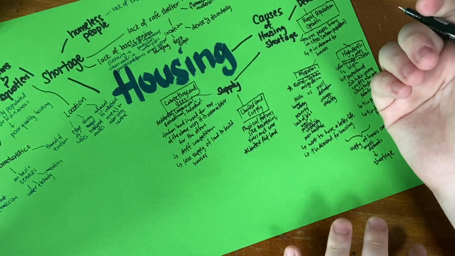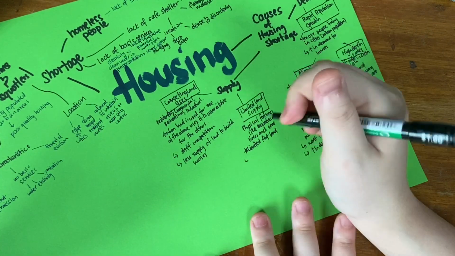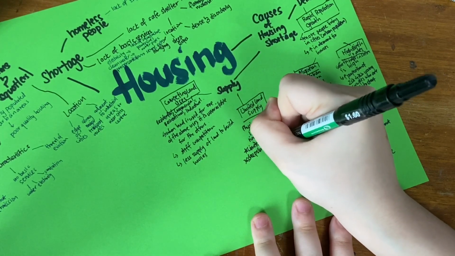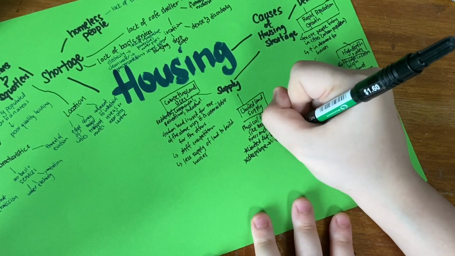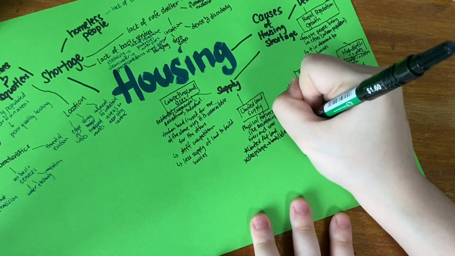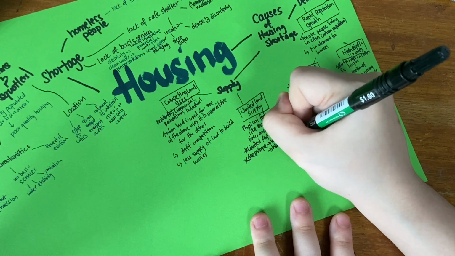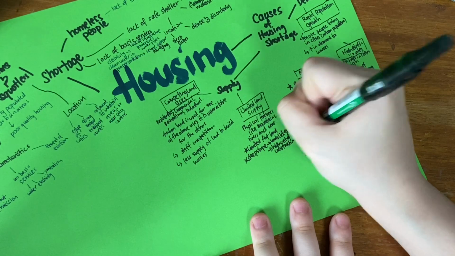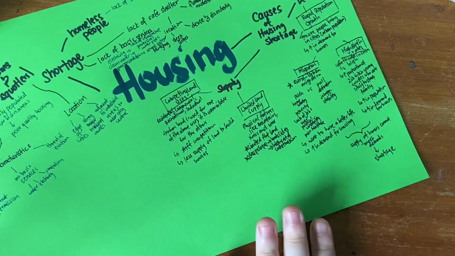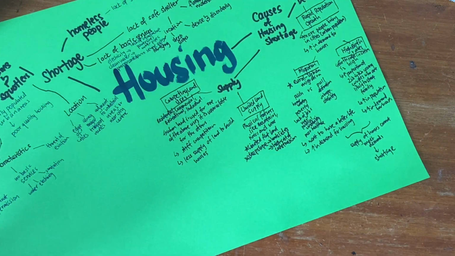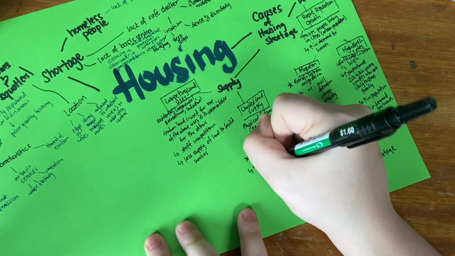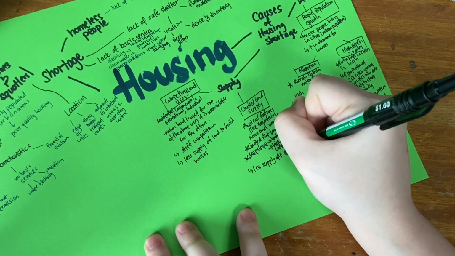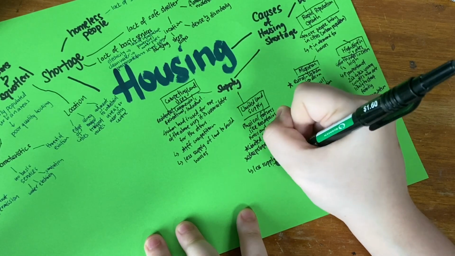Okay, so, do I need to write that down? Okay. No steep slope because of landslide and high cost of construction. Now, so when there is limited flat land, it just means that there is less supply of land to build houses. Same.